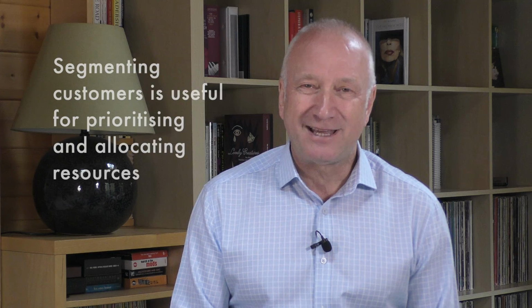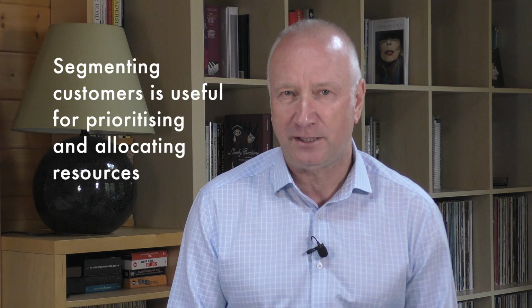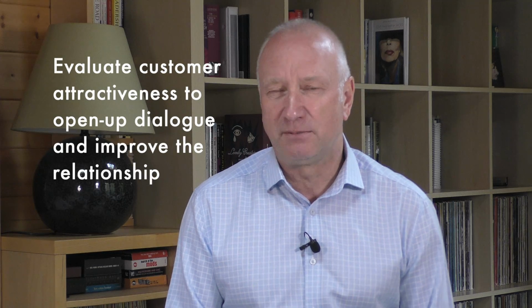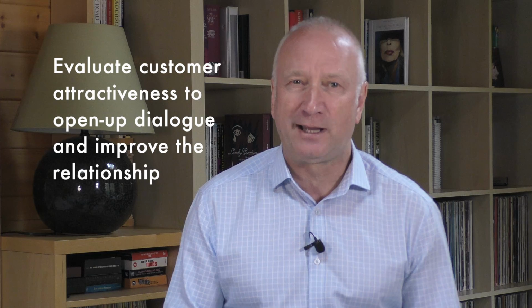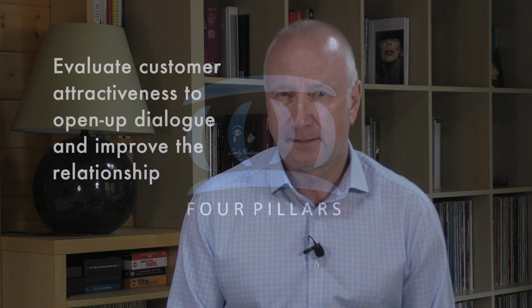So, this matrix is very important for selling organizations, but interestingly, it has also become a tool used by procurement people. And this is something in my experience that sales professionals don't think carefully enough about. In summary, segmenting customers is very useful for sales professionals in prioritizing and allocating resources. It is a necessary activity. Evaluating customer attractiveness enables the sales professional to open up dialogue with the customer on how the relationship could be improved.